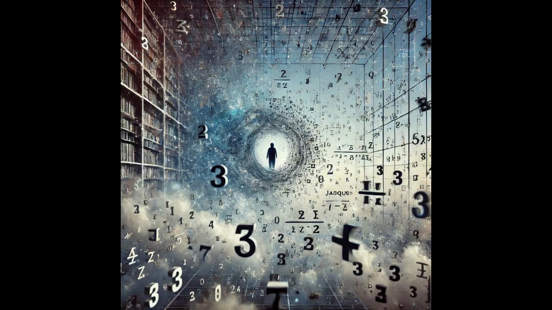But what does this have to do with mathematics, a field that seems to be all about precision, certainty, and absolute truth? Well, that's precisely what we're going to explore. Let's take this seemingly unassailable equation. 2 plus 2 equals 4.